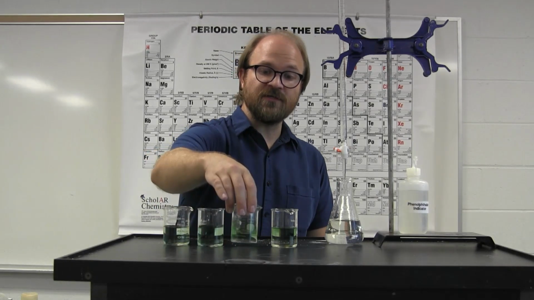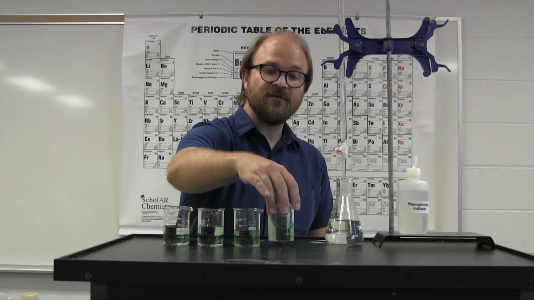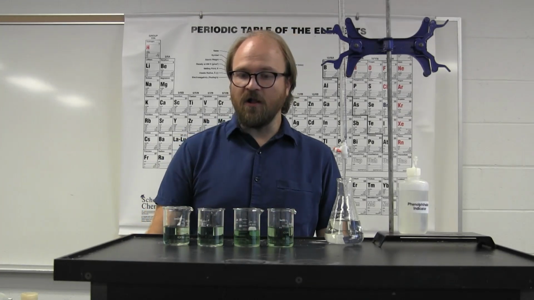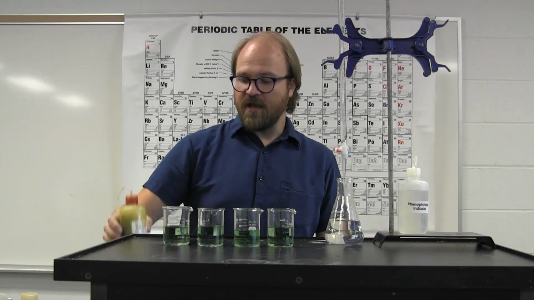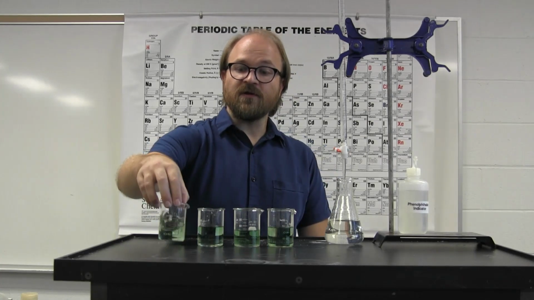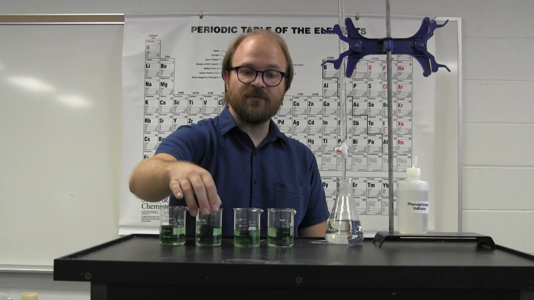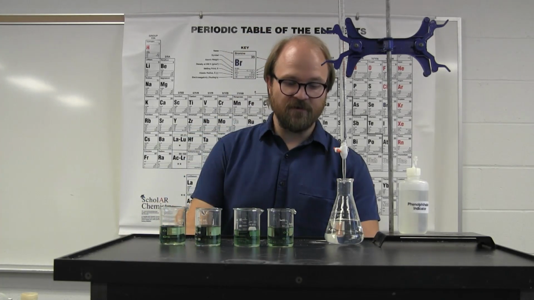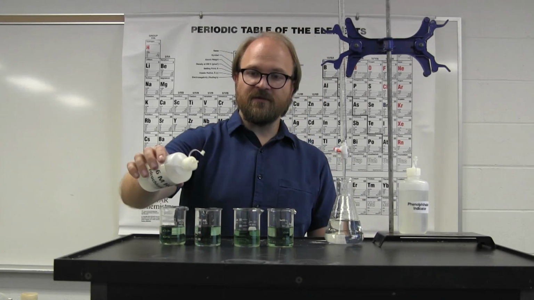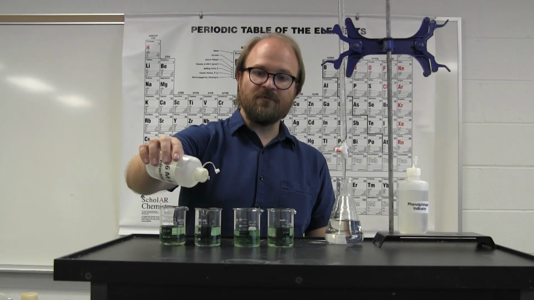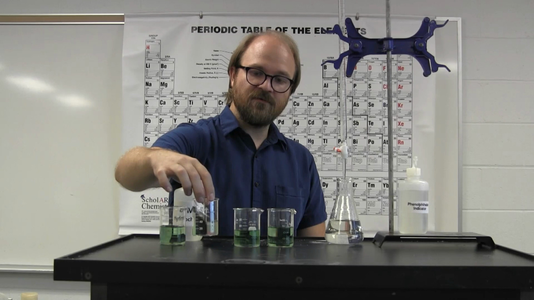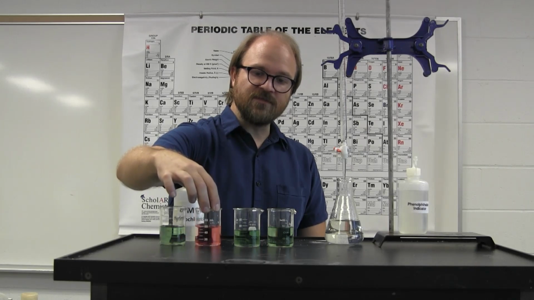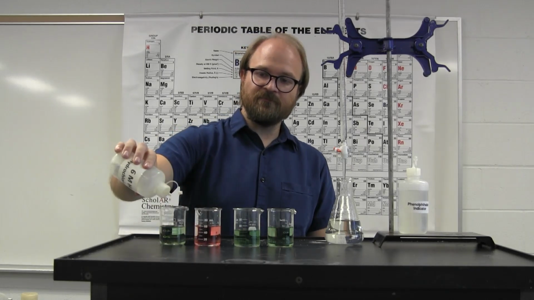These four solutions are all just tap water. They all have a relatively neutral pH and the color is green. However, if I add a small amount of hydrochloric acid, the solution will turn red.